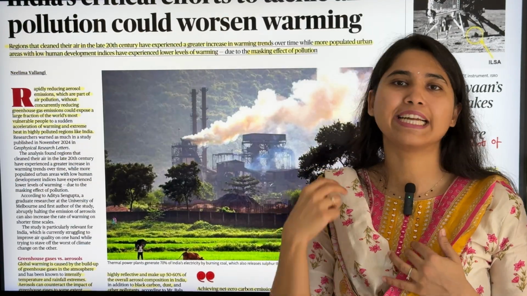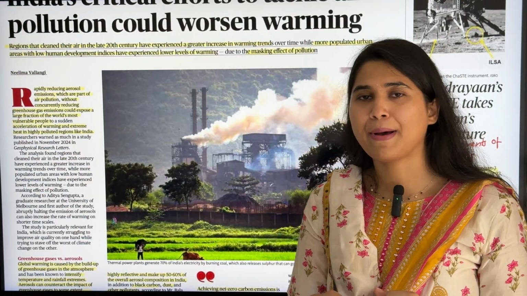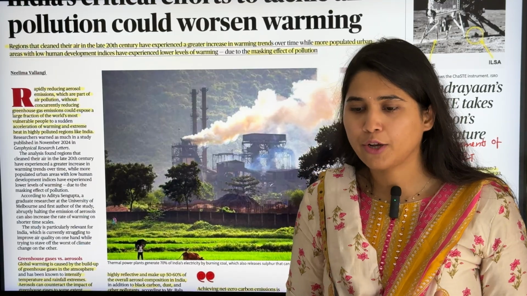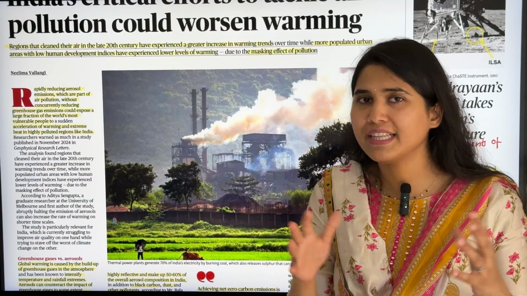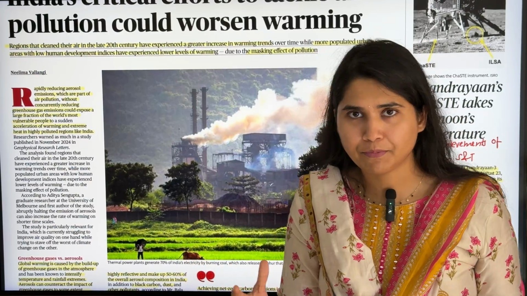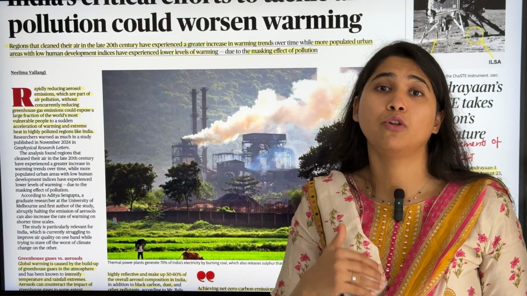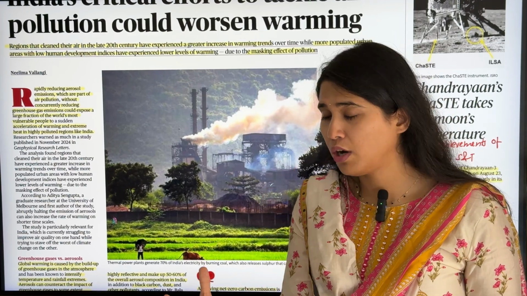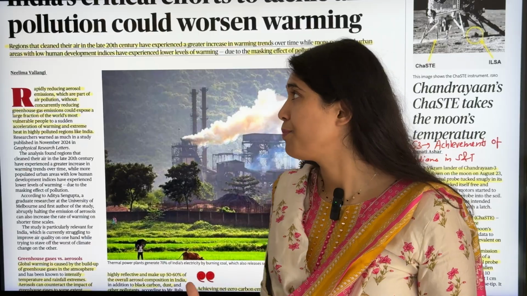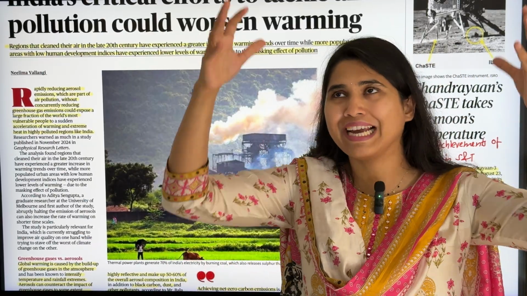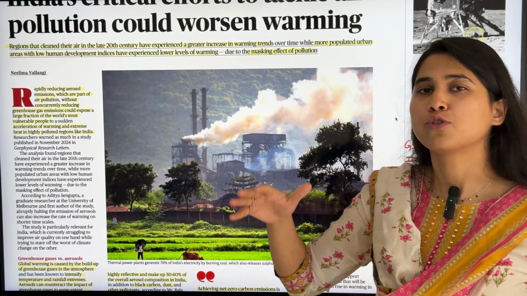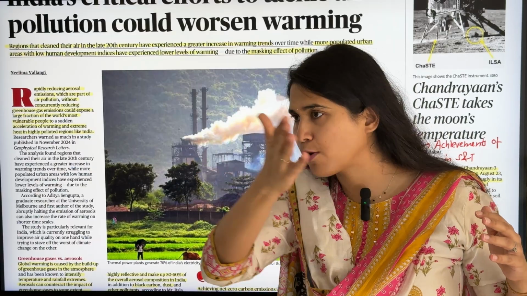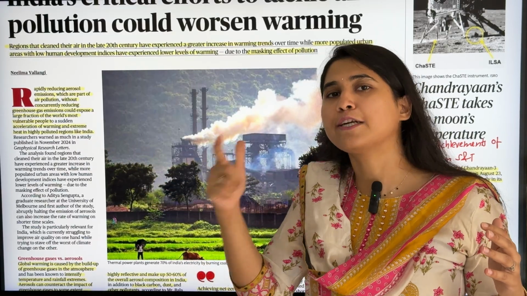Greenhouse gases lead to warming because they have the capacity to trap the long outgoing radiations of heat. All the greenhouse gases like CO2 and methane trap the outgoing long waves of solar energy and make the earth warmer. Aerosols do the opposite: they disperse the incoming heat, so they have a cooling effect. That's what this article is talking about. When they try to reduce air pollution, aerosols will not be there, which is good, but it will lead to more warming.